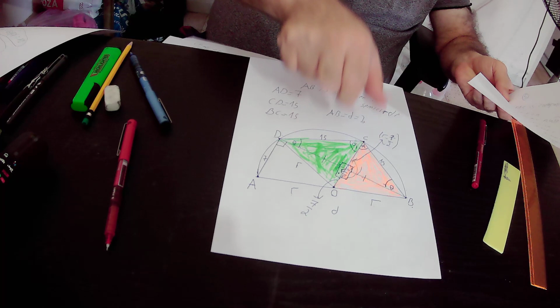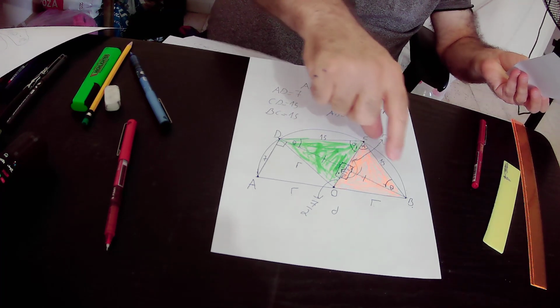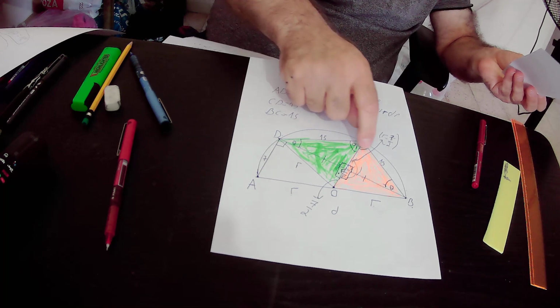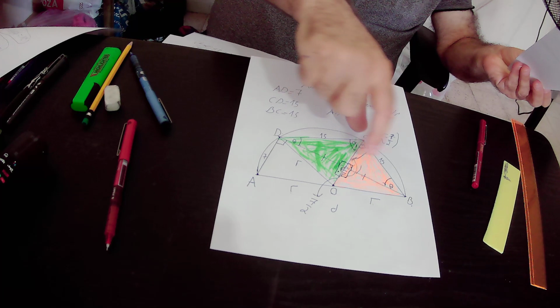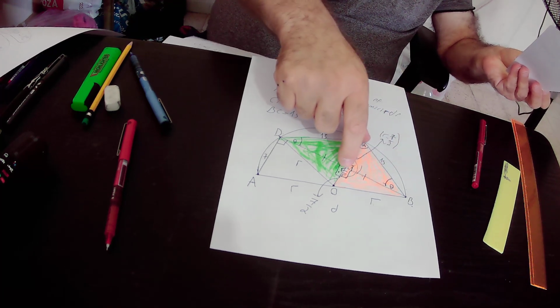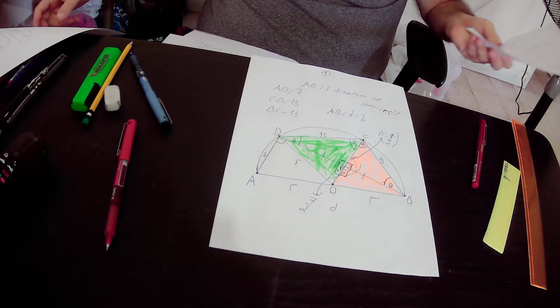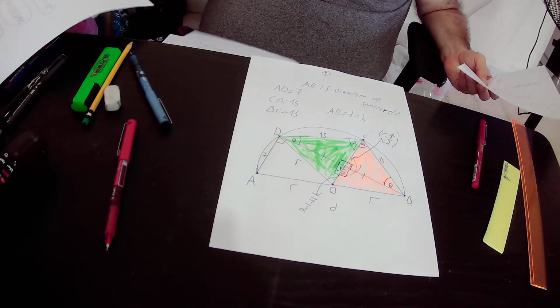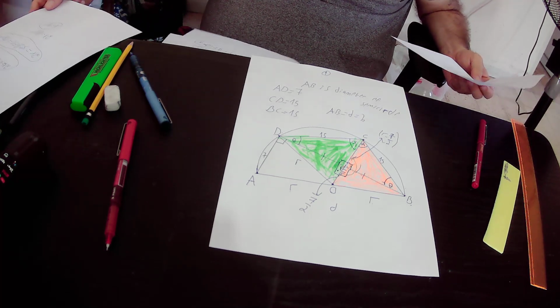Those two triangles are congruent because they have two sides that are equal to each other, and also the angle between them. This side is equal to this side. This is a common side, and this angle equals this angle. So you have two triangles that have two sides and the included angle equal to each other, therefore they are congruent to each other.